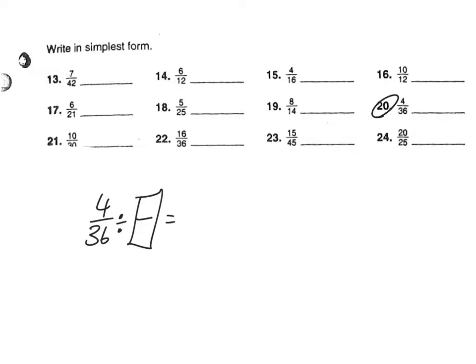And so in my mind, I might be thinking, okay, well, out of those ones I just said, do any of those go into 36? I would hope that you know your facts enough that you know 4 goes into both. And it's just math facts. Well, 4 divided by 4 is 1. 36 divided by 4 is 9.